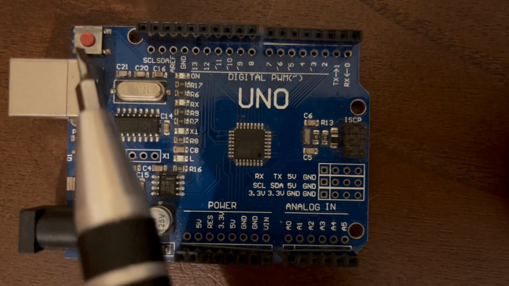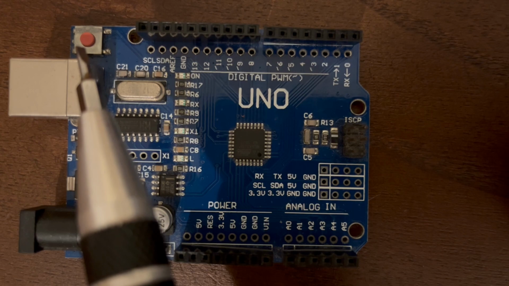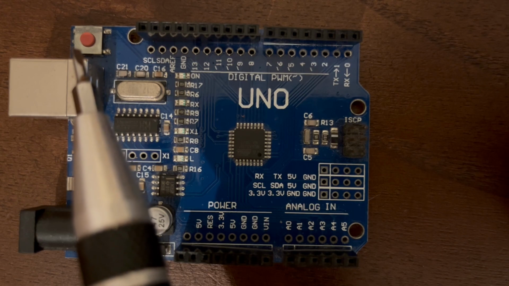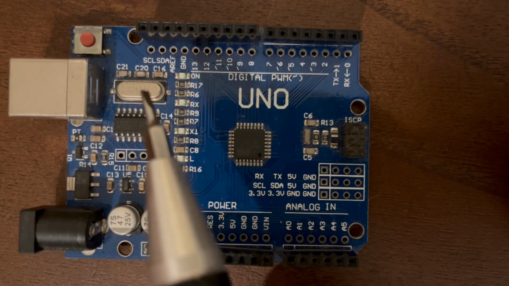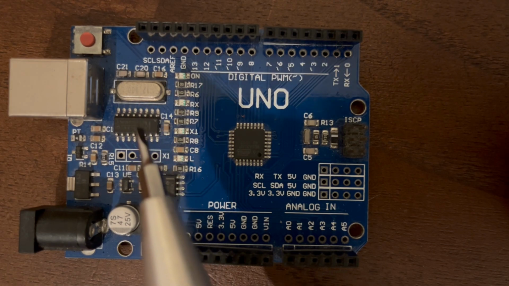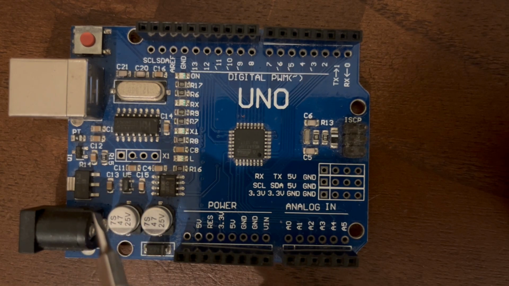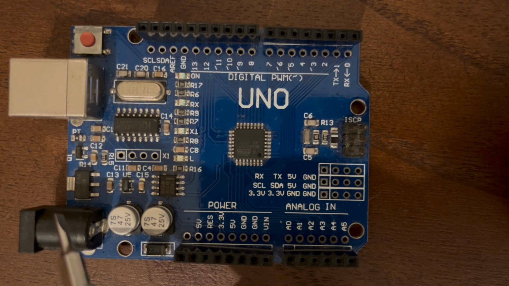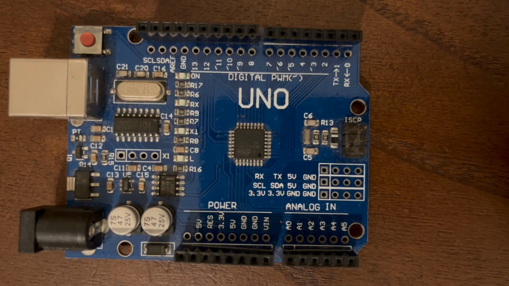Then, on the left, we have a button that is used for reset. Here, with the metal casing, we have an oscillator that is used as a reference clock. Below, the serial to USB chip. Then, on the bottom, we have circuitry used for the power supply. We also have the barrel jack for supply, but we will not use it. We are only going to use the USB port, which also supplies the board with 5 volts.